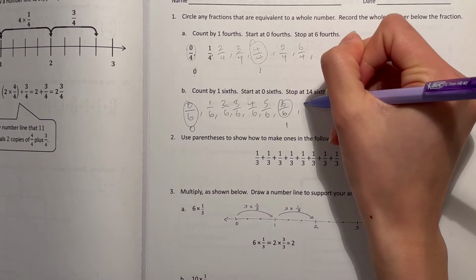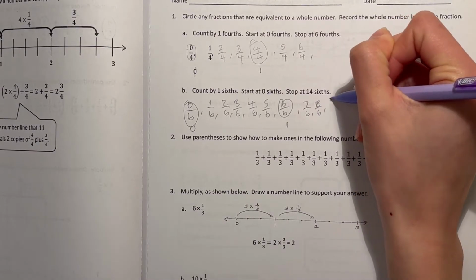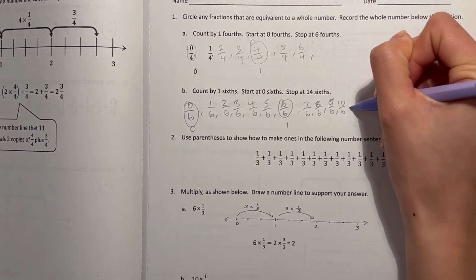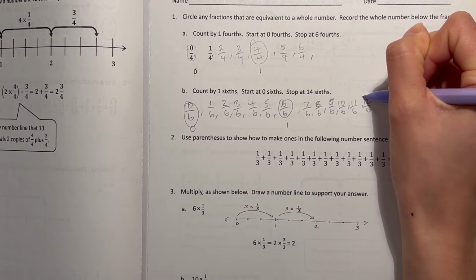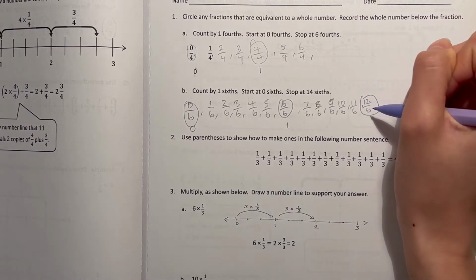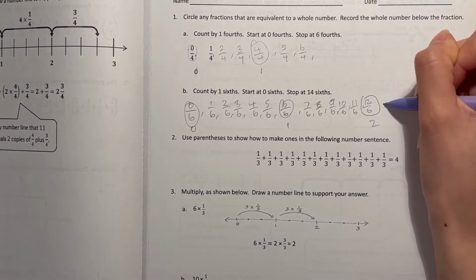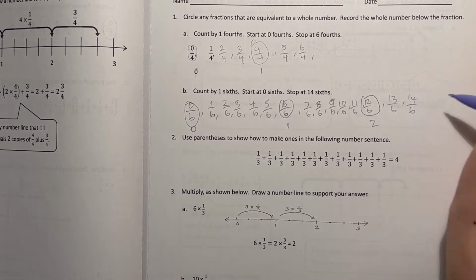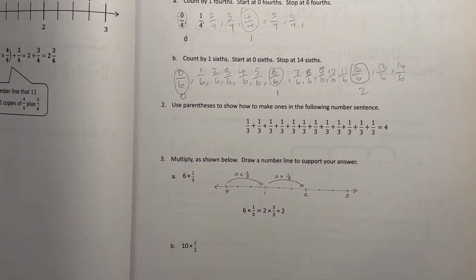Alright, next is 7/6, 8/6, 9/6, 10/6, 11/6, 12/6. Circle that. 12 divided by 6 is 2, which is equal to a whole number. That's 13/6 and stop at 14/6. So 0, 1, 2.